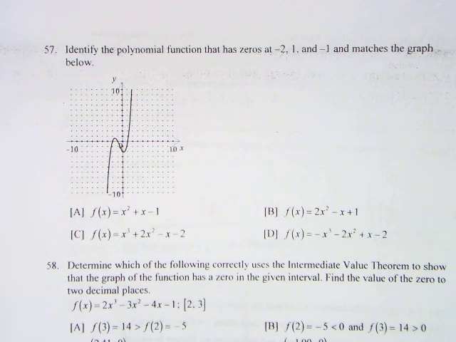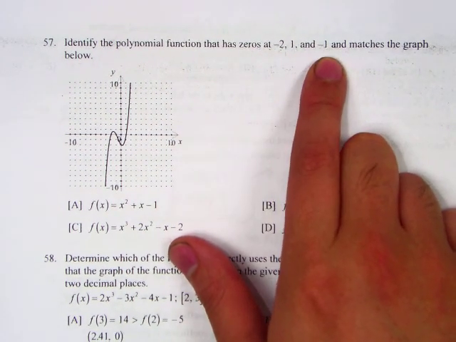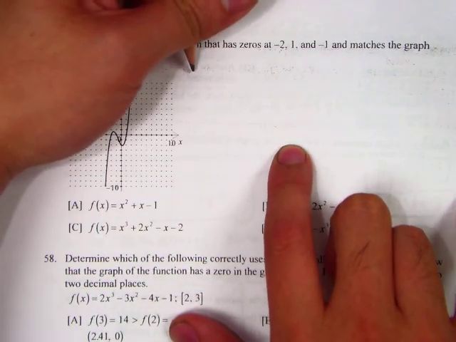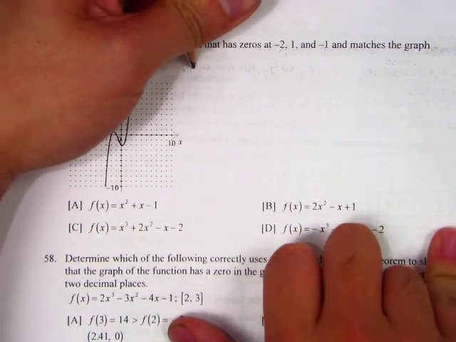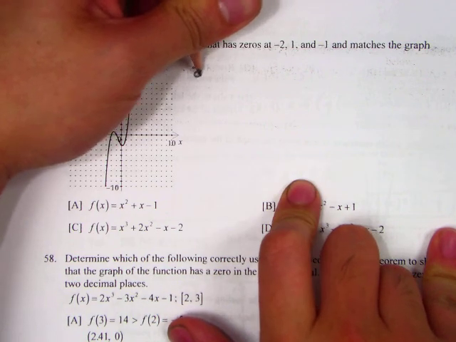Number 57 on your practice final exam. Identify the polynomial function that has zeros at -2, 1, and -1 that matches the graph below. So what we're going to do is we know that there's zeros. Let me list the following that are all synonyms with each other. We talked about this in chapter 2 a little bit.